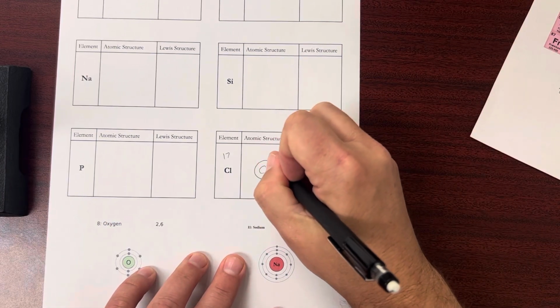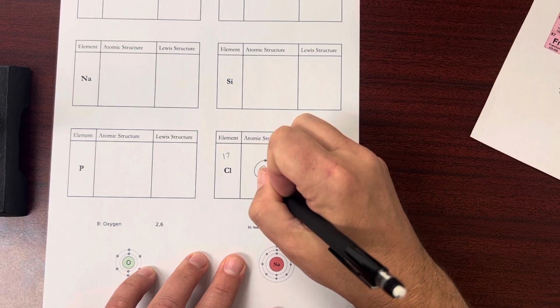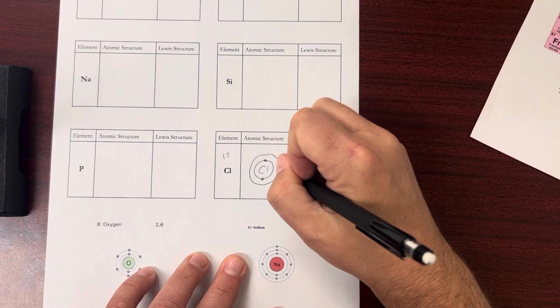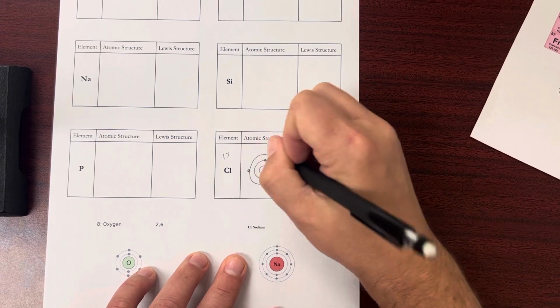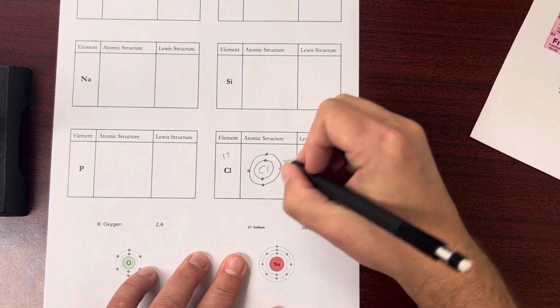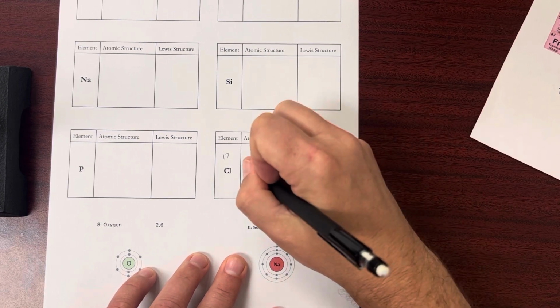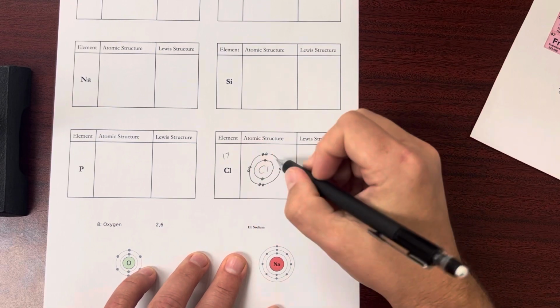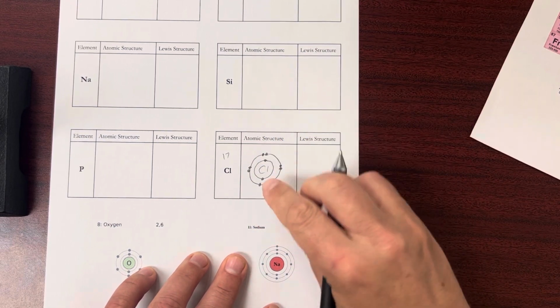Well, first orbital holds 2. Next orbital is going to hold up to 8, but I'm going to do it like this. 1, 2, 3, 4, and then we're going to pair all of them. 5, 6, 7, 8. So now that second orbital is full.